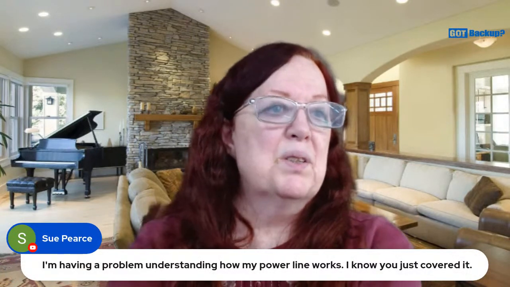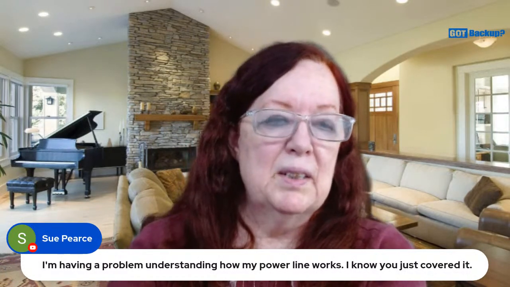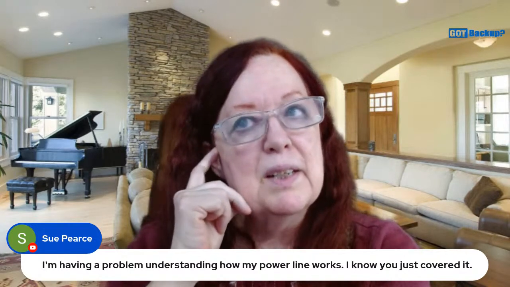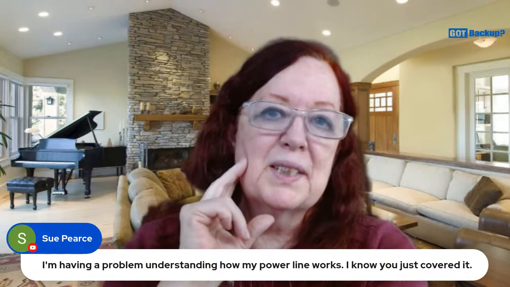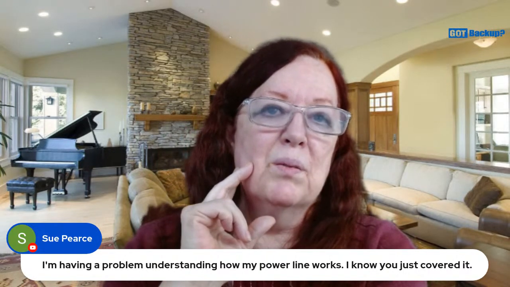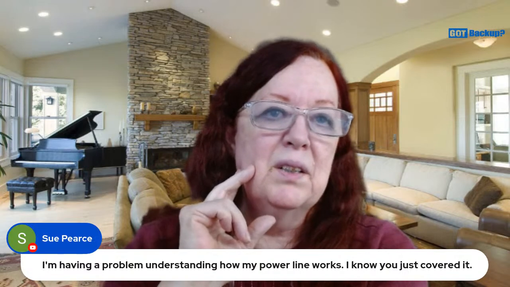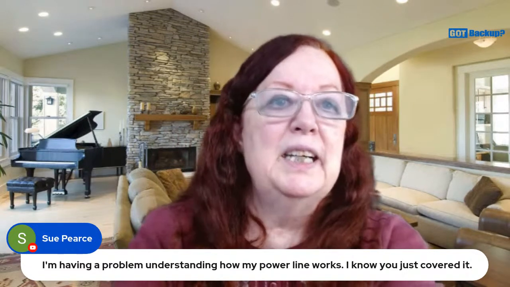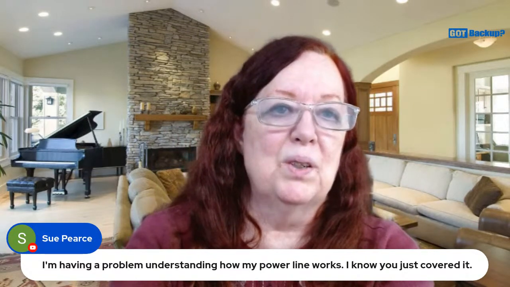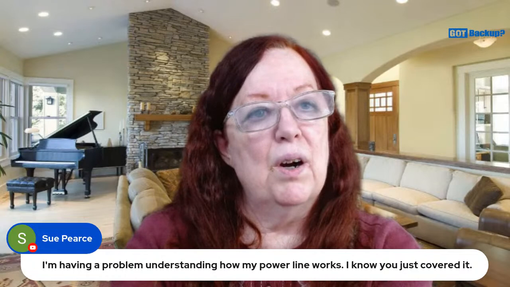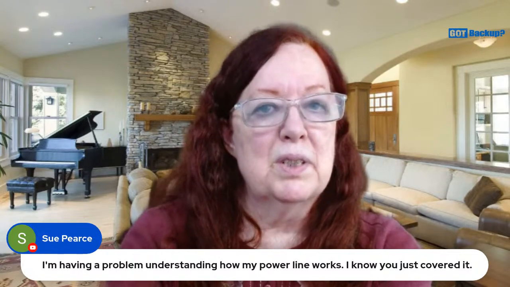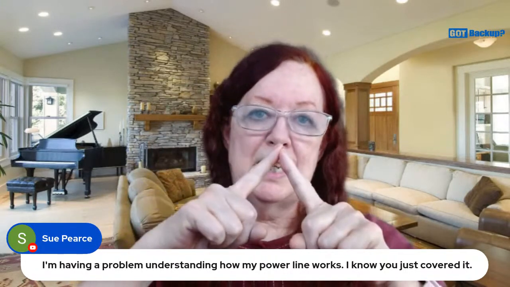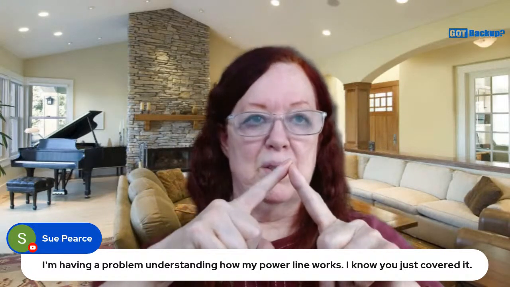Sue is having trouble understanding the power line. Now let's just think about this in a little bit easier way. They call it the power line, but it's really just your own personal legs, okay? You don't really have much to do with the whole company power line. You can see it, but you don't have any control over it. But you do have control over whatever happens to your personal power line. In other words, your line, which are two legs coming down from you, okay?